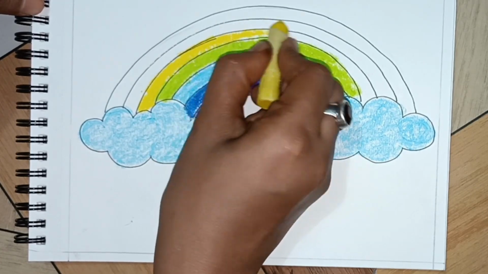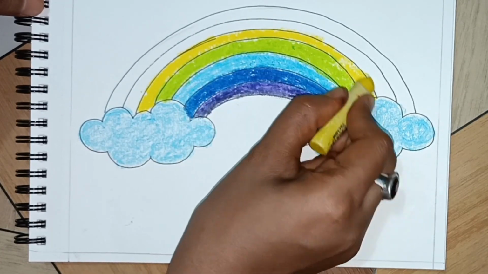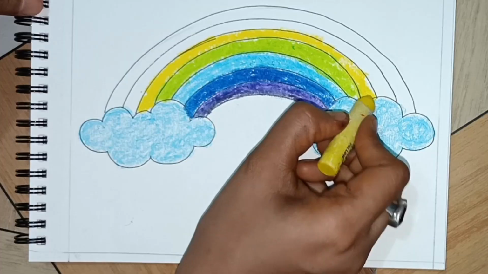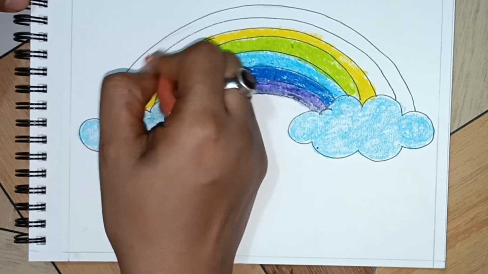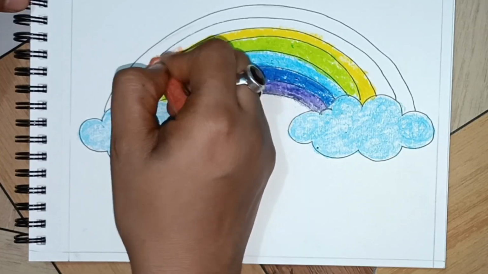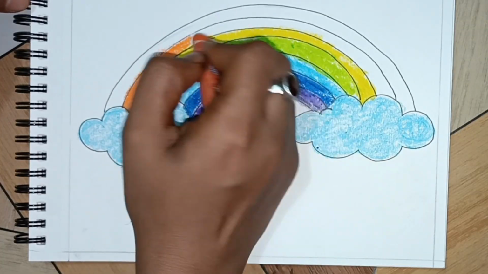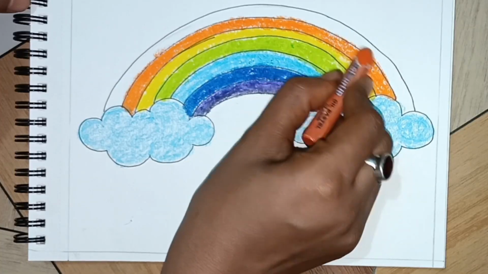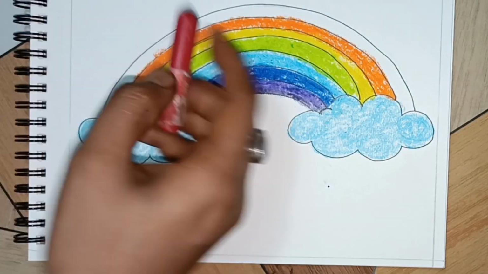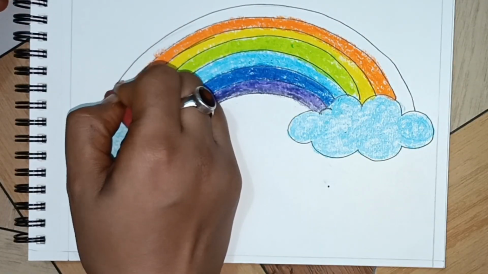Slowly color. Okay, don't color it faster. After this yellow color, I'm using the orange color. Color it very slowly. And lastly, we are using the red color.